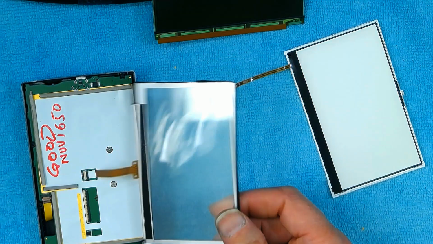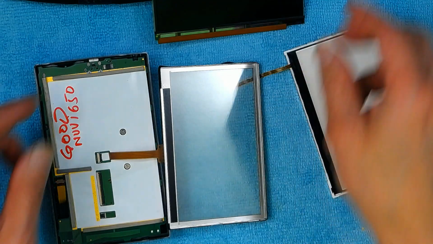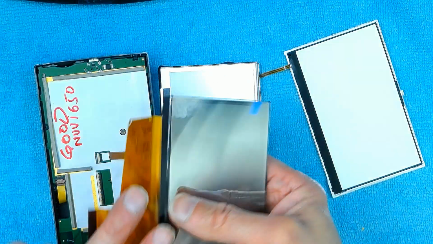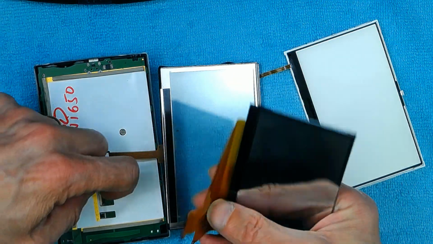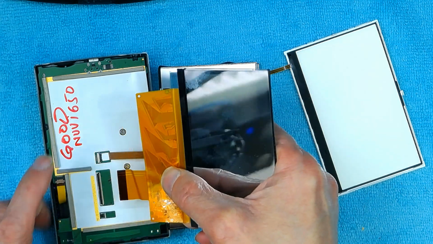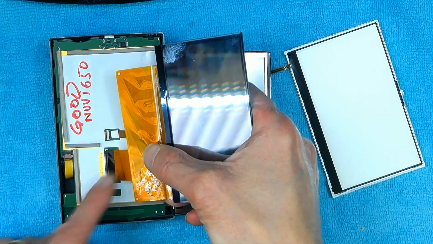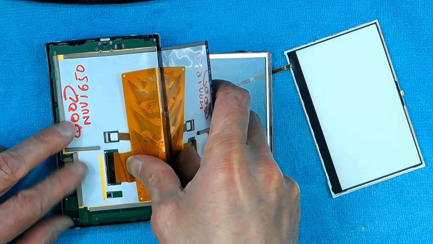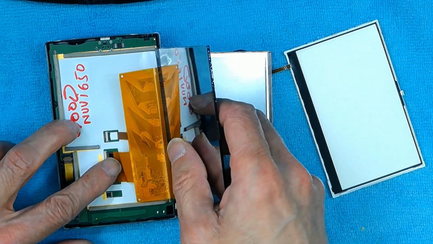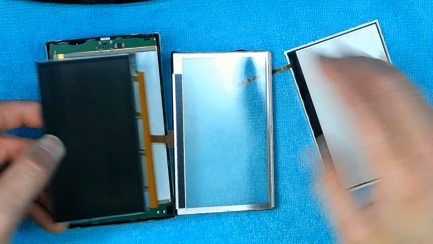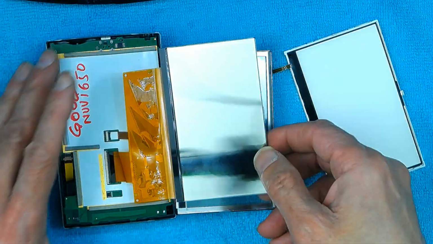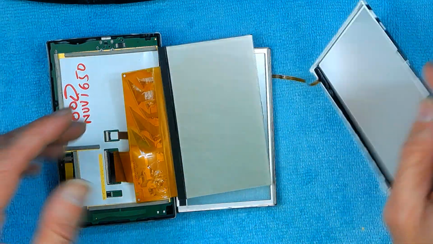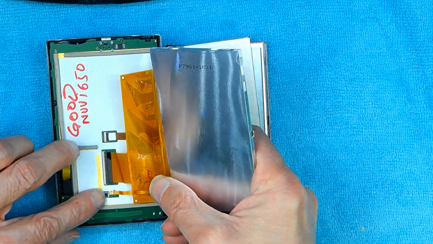Okay, the touch screen has been plugged in. Now I'm going to plug in the actual LCD part. Now the LCD part has been plugged in. Now I'm going to plug in the illuminating backlight.